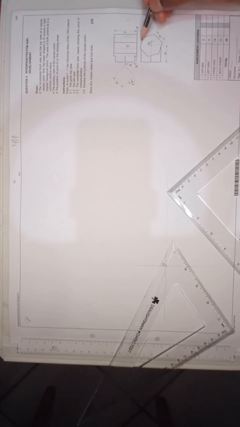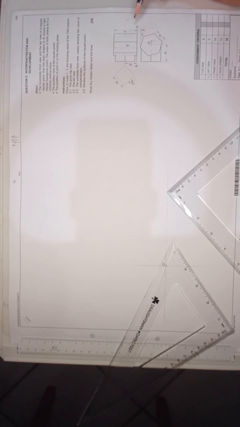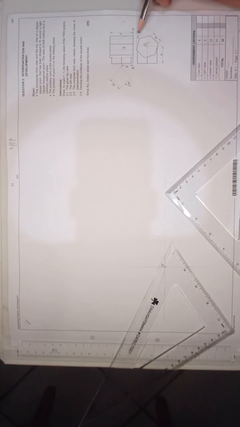And then looking at our top view, our hexagon is standing at an angle of 15 degrees, which is here. So first thing first, planning is very important, ladies and gentlemen. If you don't know how to plan, you never know where to start, okay? Hence I always emphasize that planning is very important.